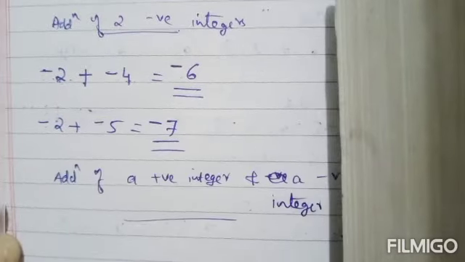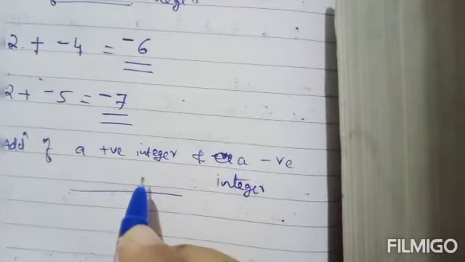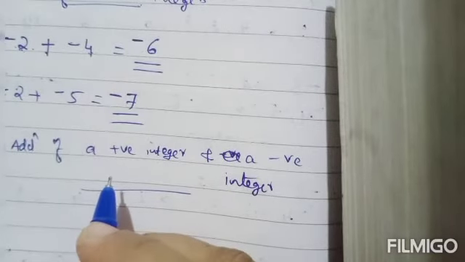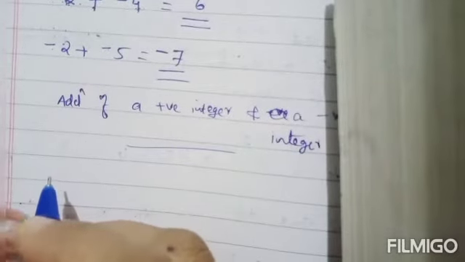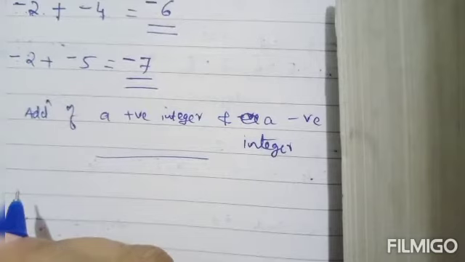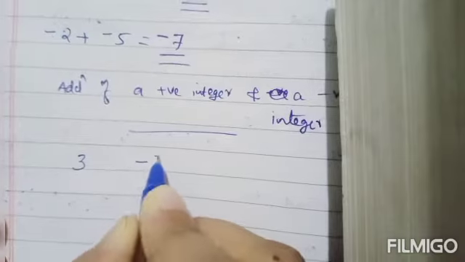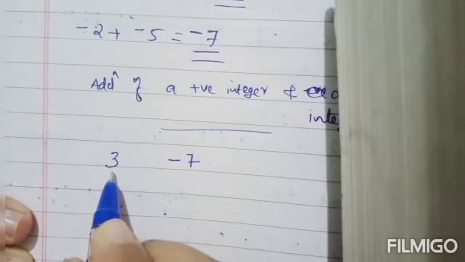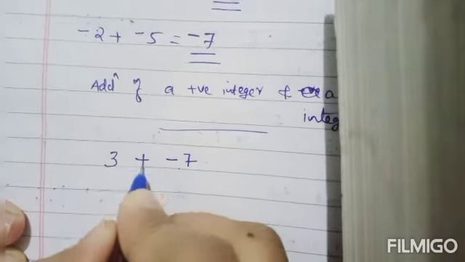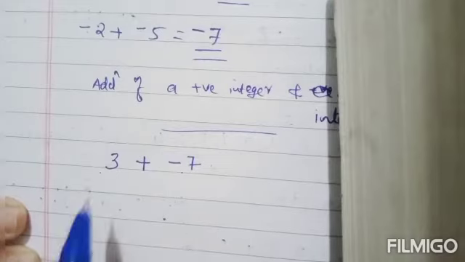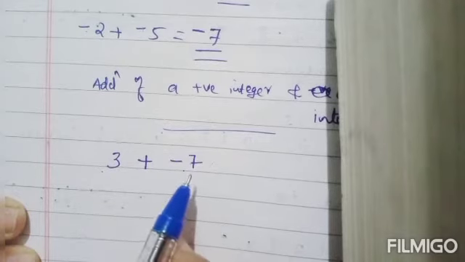Next, addition of a negative integer and a positive integer. That is, one number is positive and the other number is negative. What to do when the addition of a positive integer and a negative integer is given? Let us take one example. 3 and minus 7. 3 is a positive integer and minus 7 is a negative integer. We need to add these two integers. 3 plus minus 7.